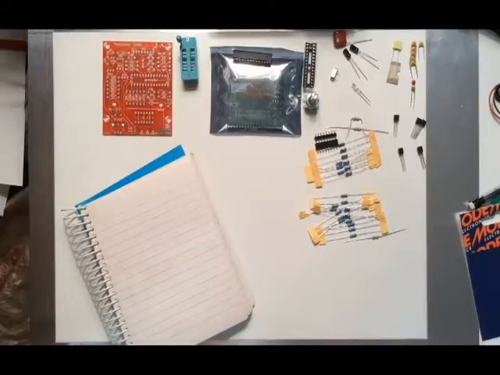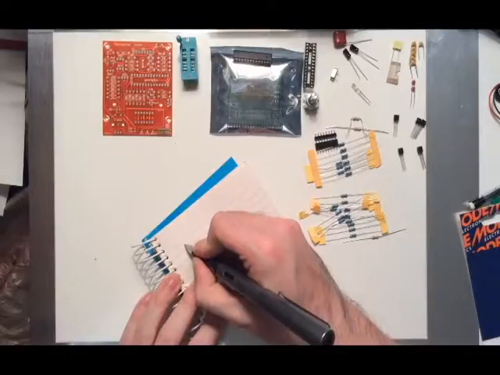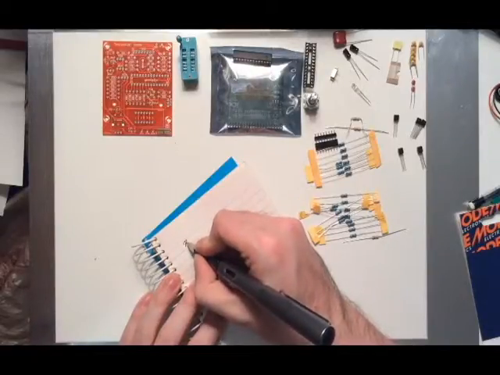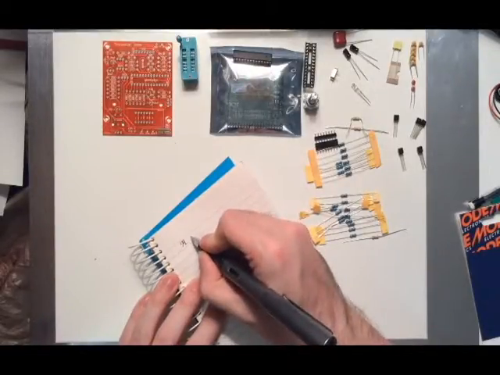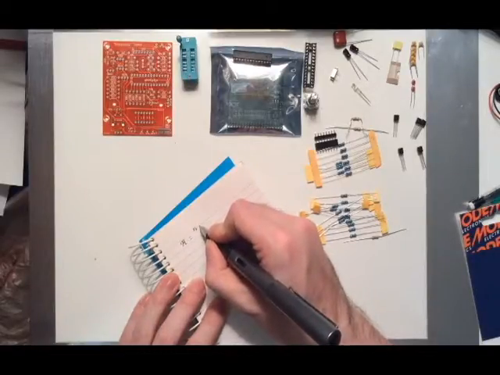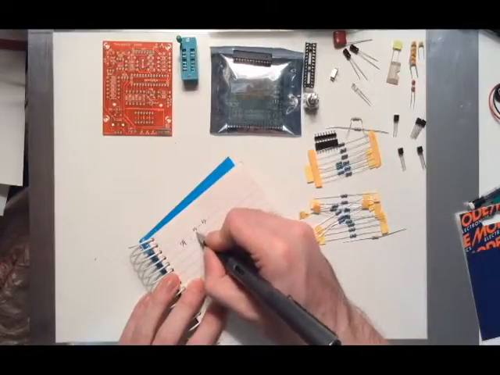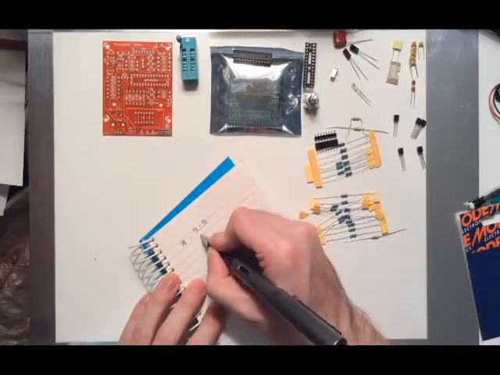So there's a neat little equation we can use to determine the size of the resistor that we need. So we're going to look at this here. R, the resistor, equals the voltage source minus the voltage dropped across the LED, over the current.